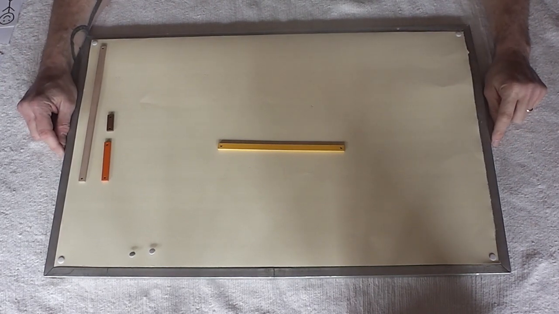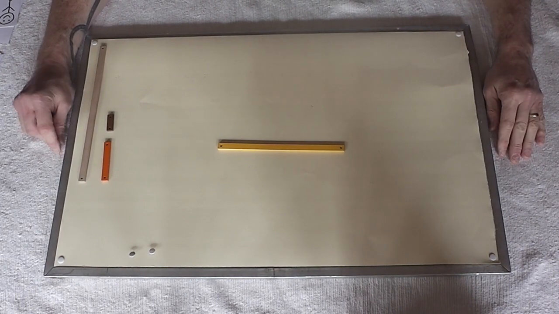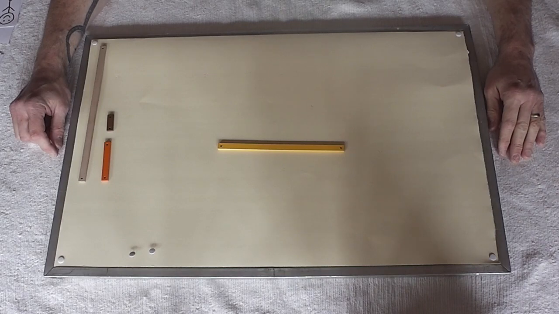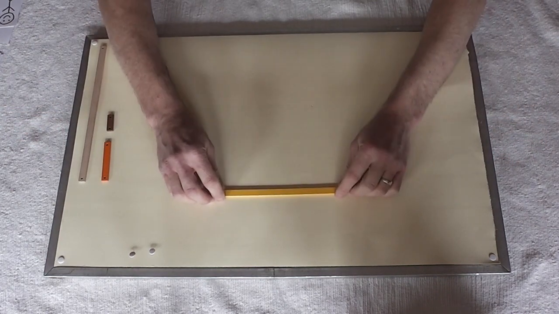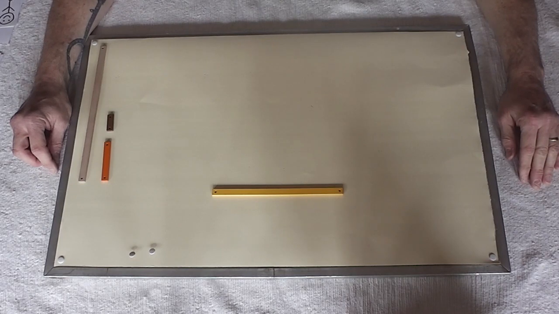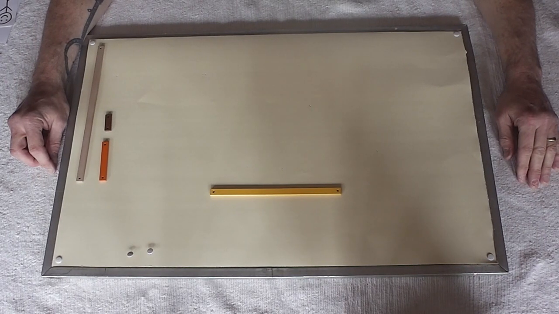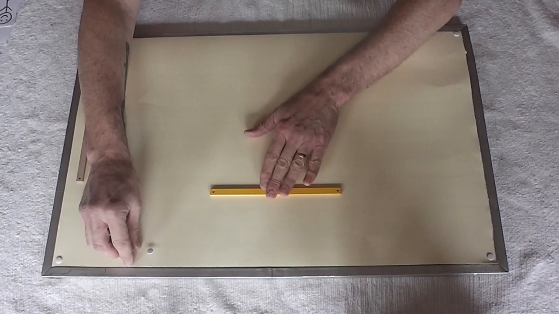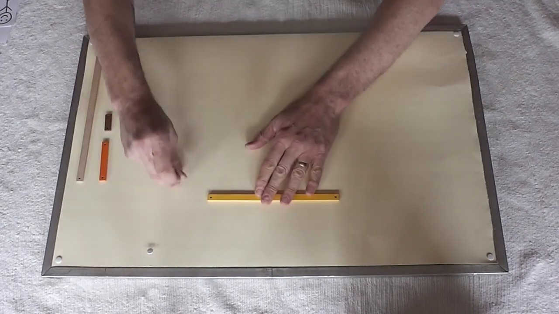Okay, today we're going to continue with the study of lines, and we're going to look at the relationships between straight lines. Remember we talked about curved lines and straight lines. We're talking about the relationship between two straight lines. So I'm going to take this straight line.